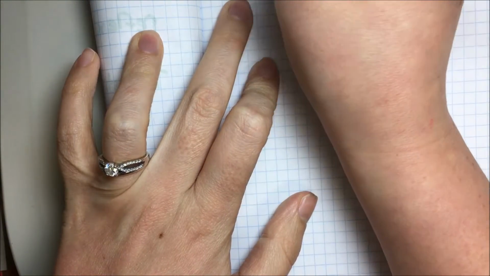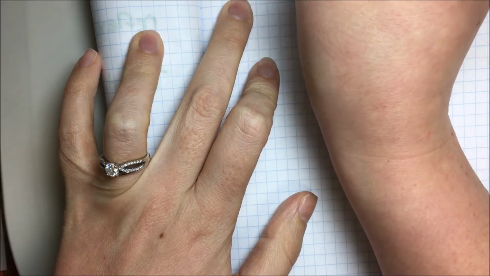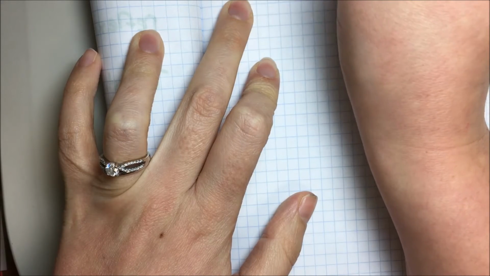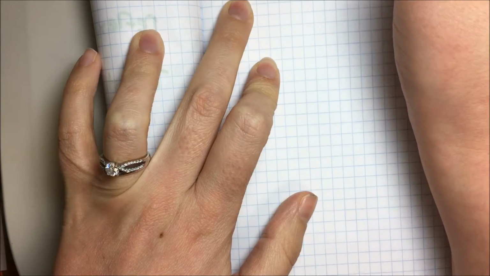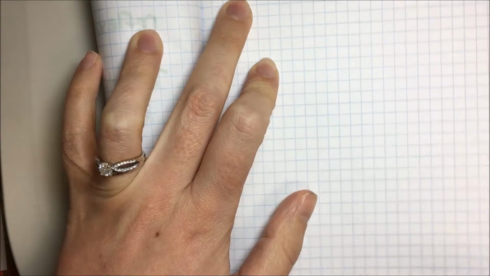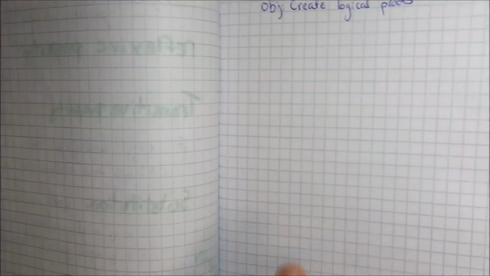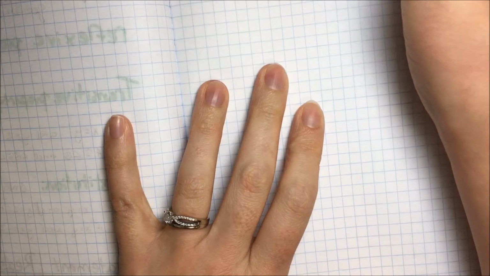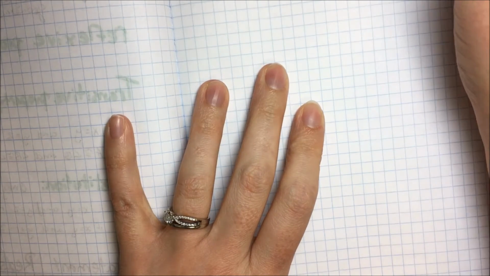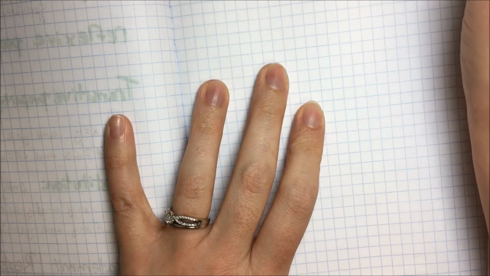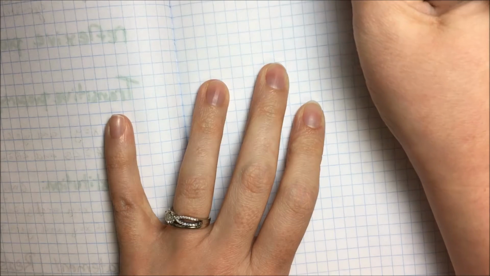So our objective is still to create logical proofs. Logical proofs to justify geometric ideas. I can't remember what that middle word was. To justify geometric ideas. So here are some properties that we might end up using in a proof.